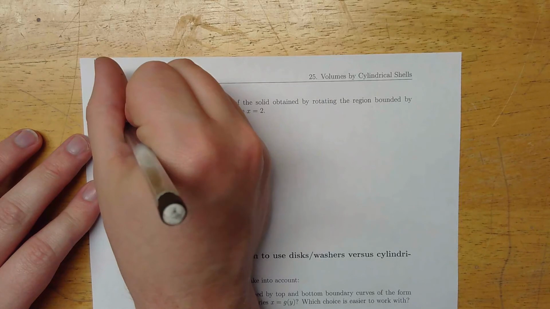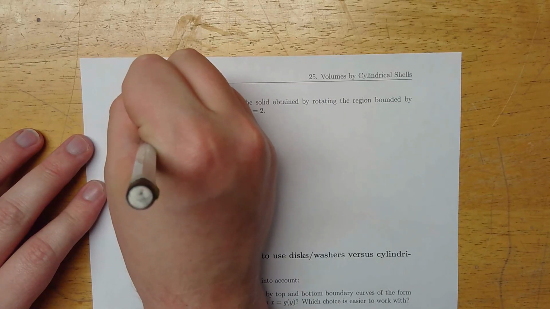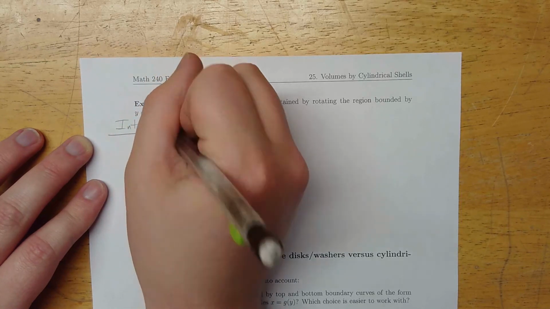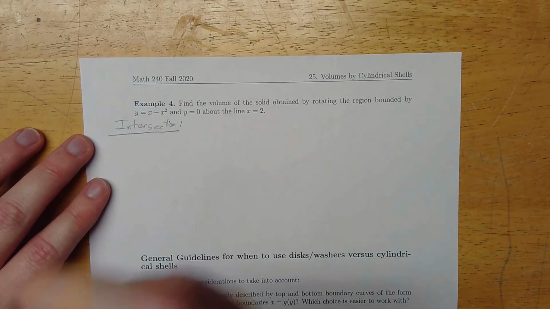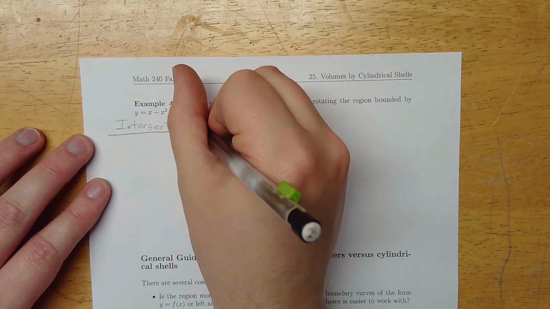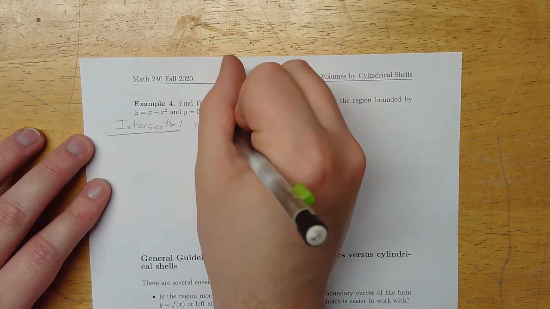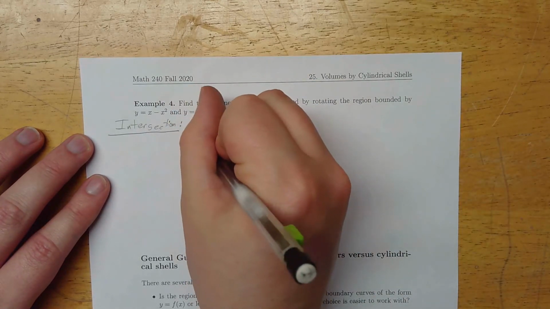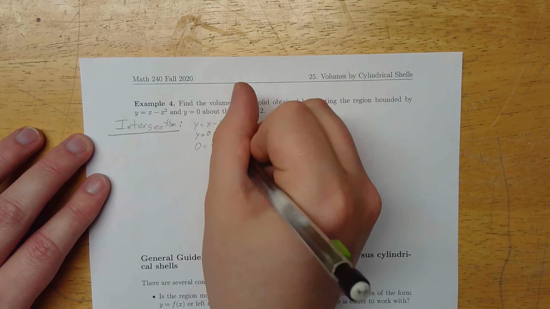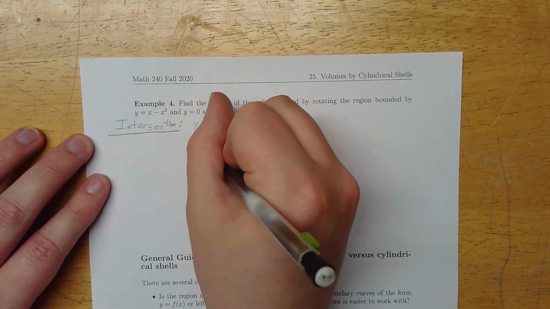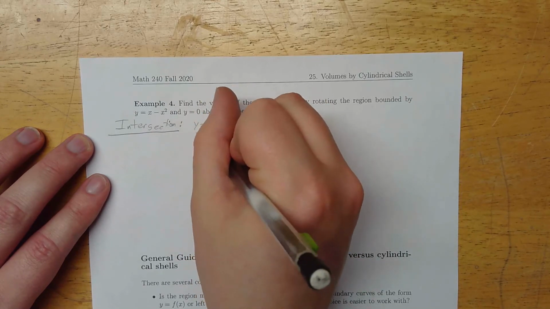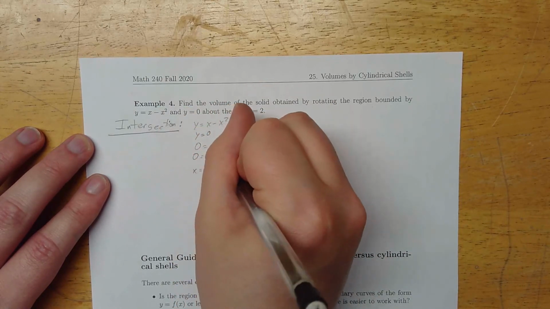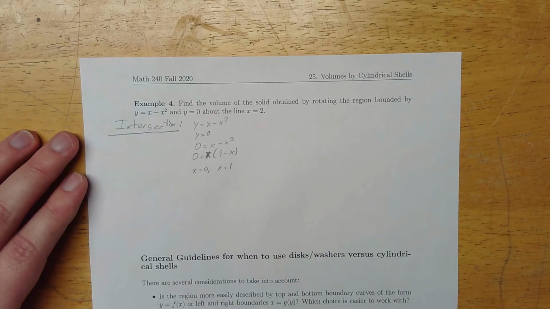So again, we need to know where these intersect, so that way we know what our bounds are going to be. So we want y equals x minus x squared and y equals 0 to intersect. If we have 0 equals x minus x squared, then 0 equals x times 1 minus x, which means that x equals 0 and x equals 1 are our points of intersection.